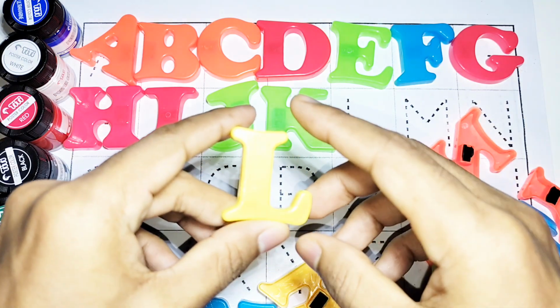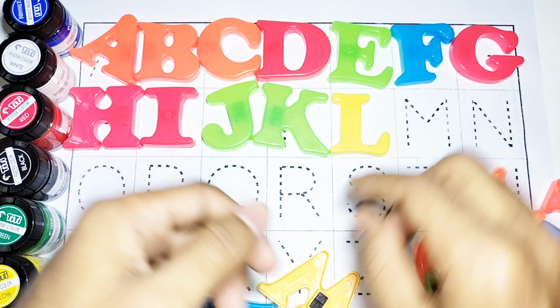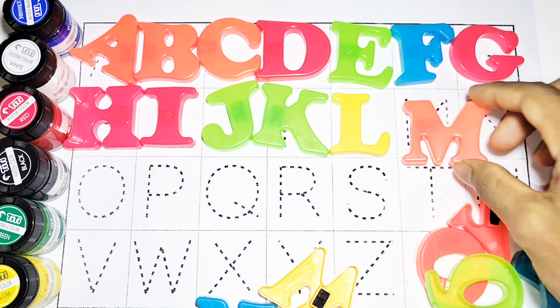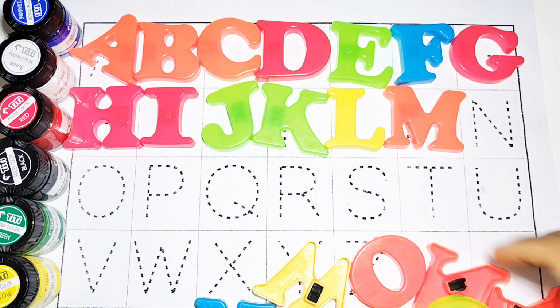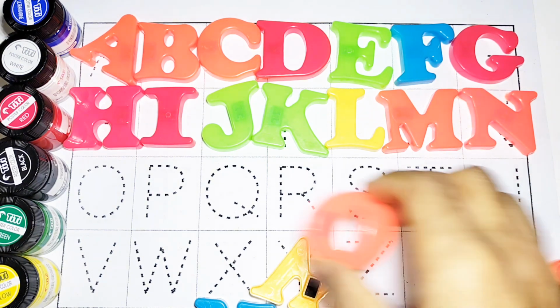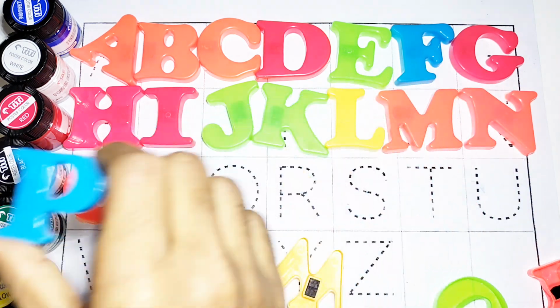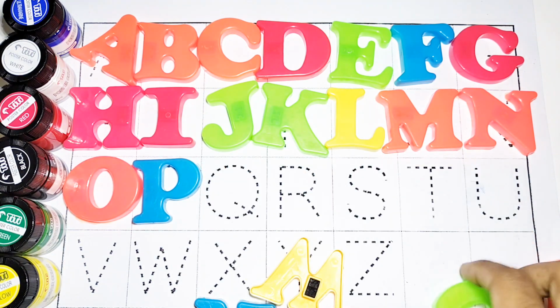Now we're finding L. L for lion. And the next one is M. Now we're finding M. M for mango. Kids, now we're finding the letter N. N for nose. And the next one is O. O for orange. The next one is P. Now we're finding the letter P. P for penguin. The next one is Q.